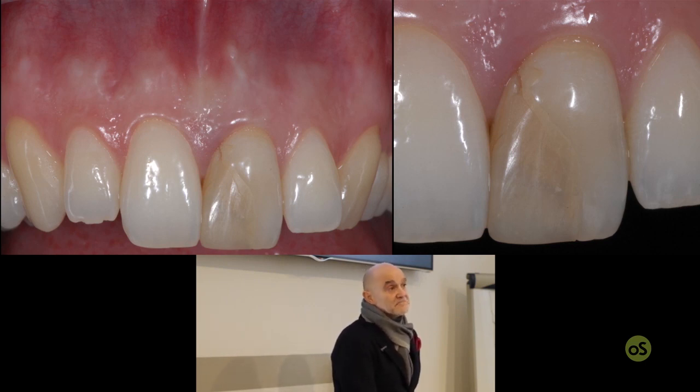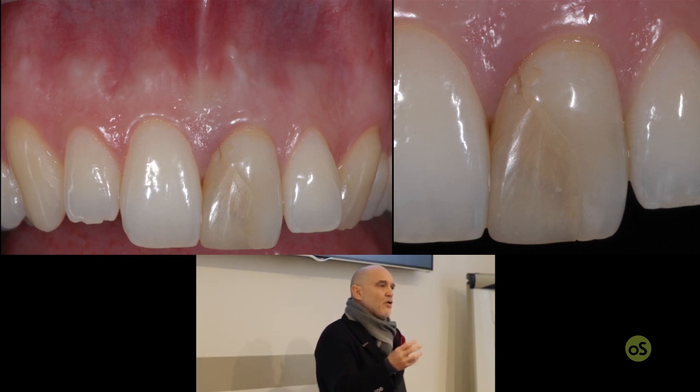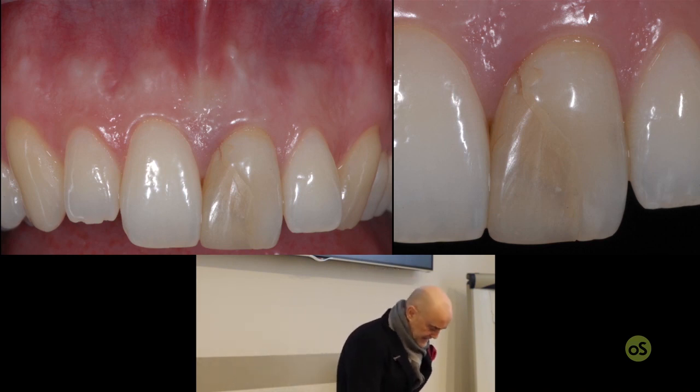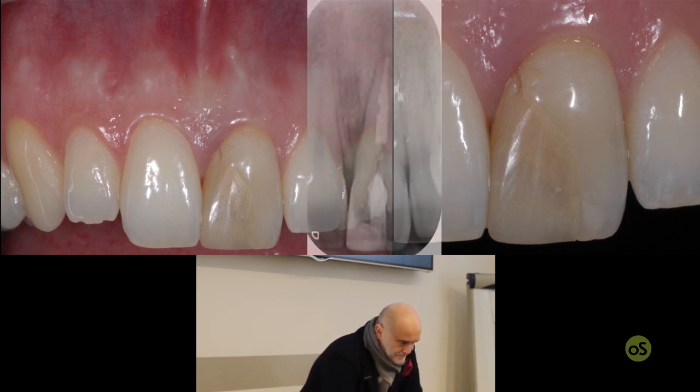So this is the idea: not to give so much importance to the need of having really 2 millimeters of bone thickness at the buccal aspect of our implant.